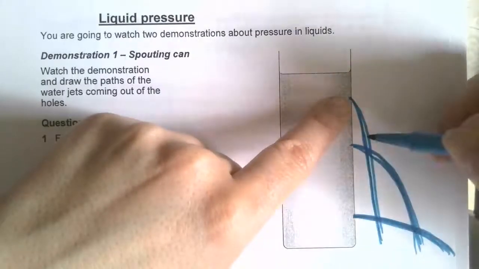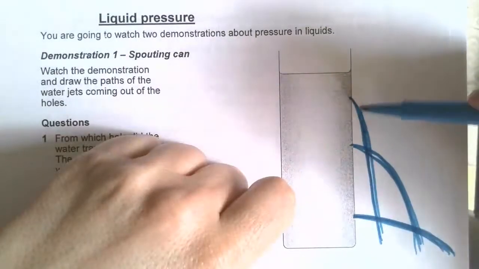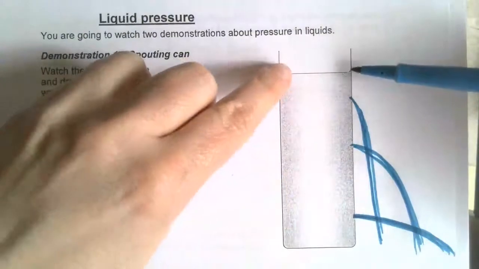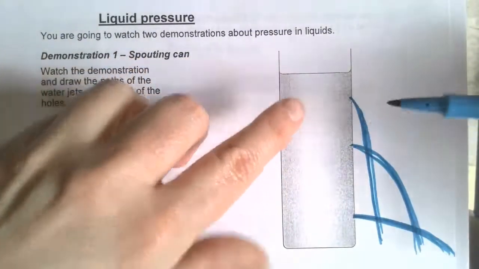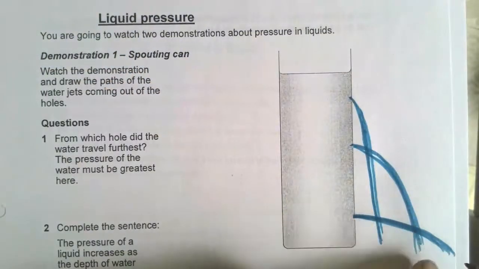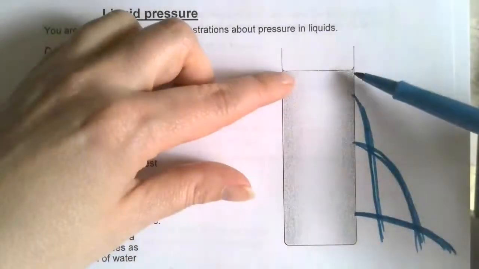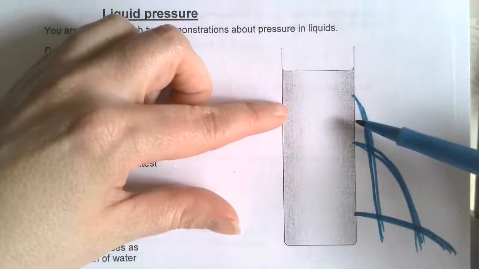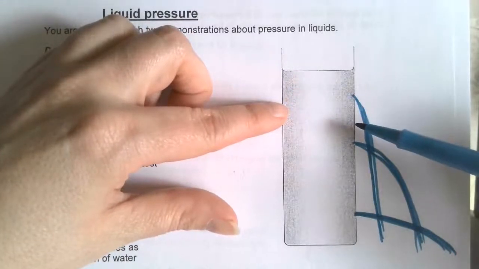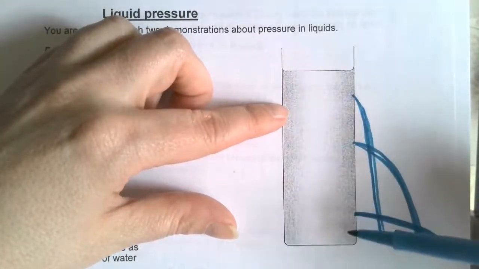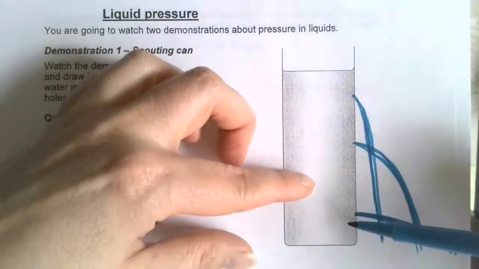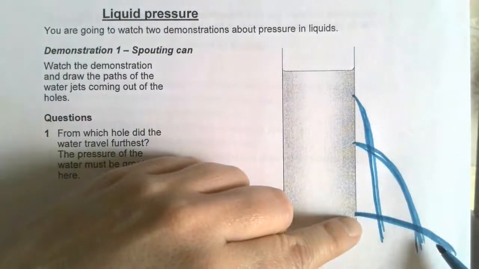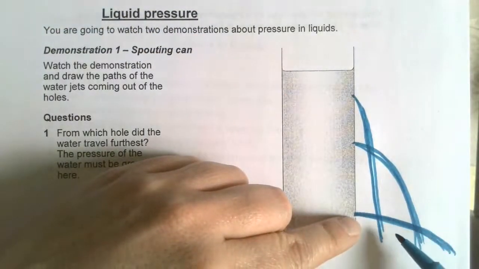And what we would have talked about in class is that as the water level decreased, you would see the stream coming less and less far out. Let's look at this one here. As the water level decreases, the weight of the water, the force, is decreasing because there's less water above it pushing down on it. So the pressure decreases, and this stream of water will eventually make its way in.